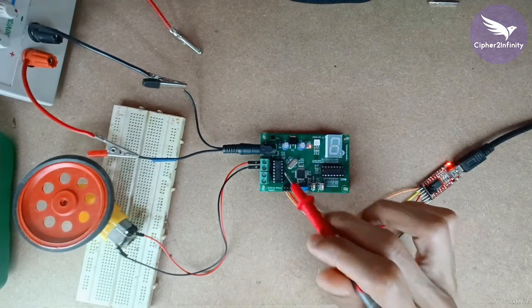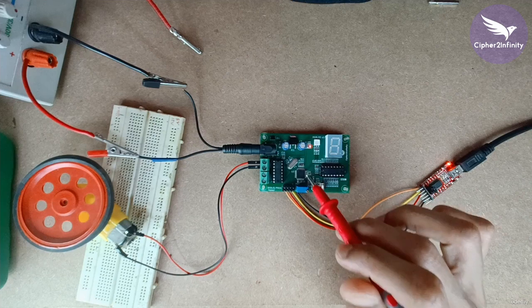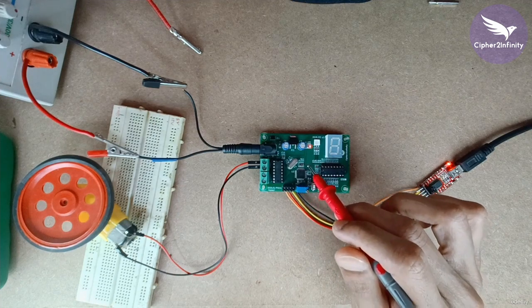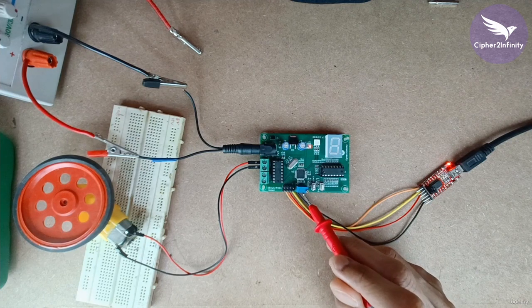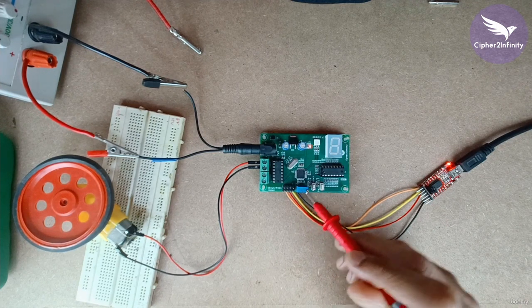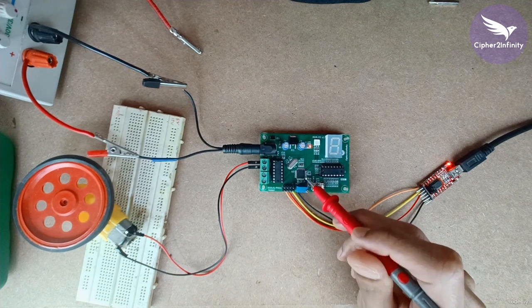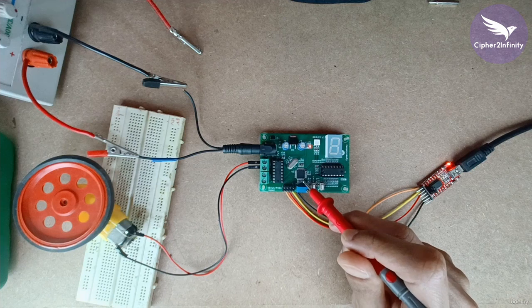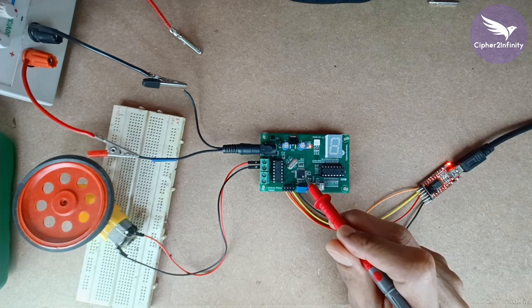This is basically the second demonstration, or you can also consider it as the second project. First of all, let me explain what we are going to do in this video. I'm going to rotate this knob of the preset, and that will change the voltage at the center pin of the preset. So basically here we are providing the changing voltage, or analog voltage, between 0 to 5 volt to the analog pin of this controller.